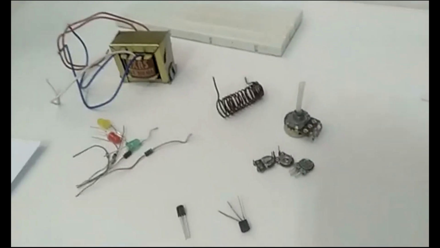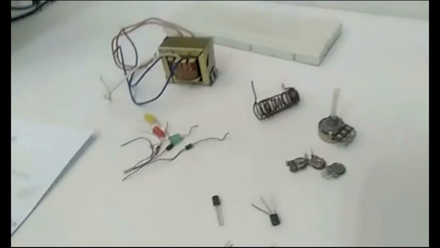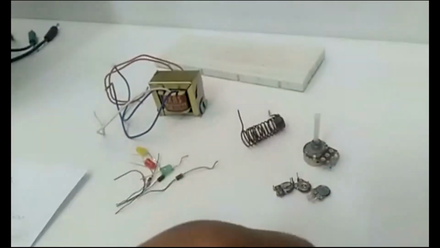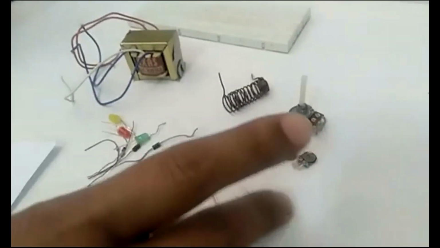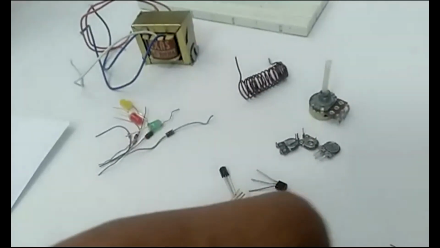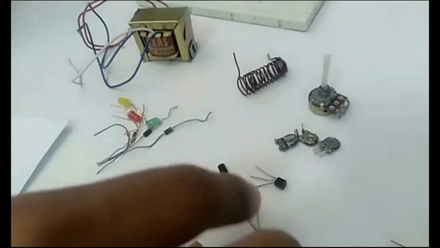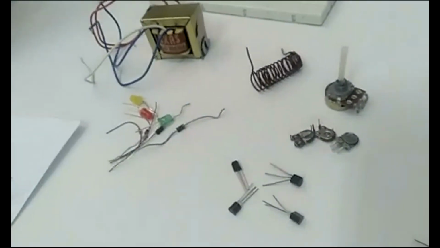Transistors, as all of you are familiar with. Transistors have three electrodes: base, emitter, and collector. Then the foremost question will arise: which one is which electrode? Which one is base? Which one is emitter? And which one is collector?